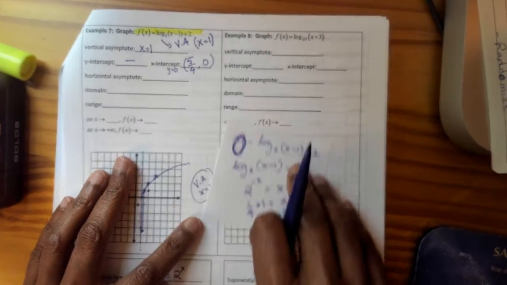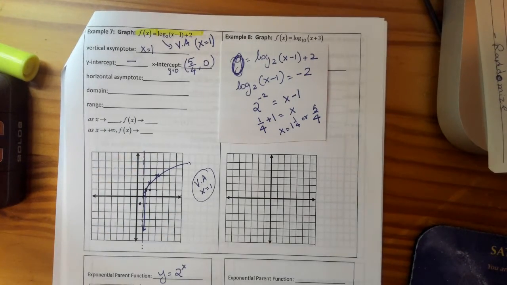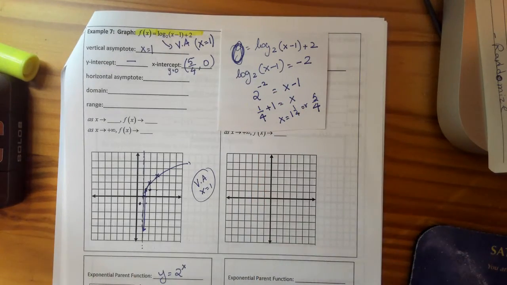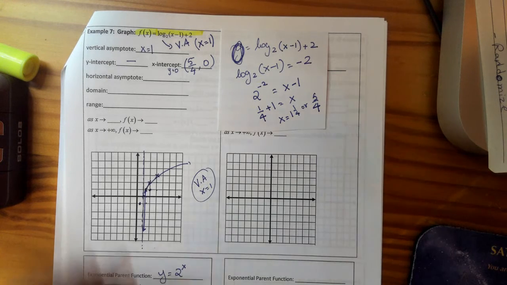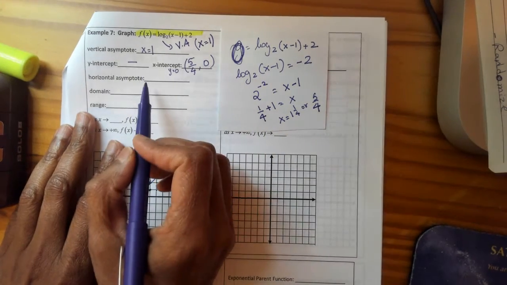Alright, so I hope this makes sense. I'm going to leave this on for a couple of minutes for anyone who needs to copy this as to how I got that x-intercept. It's an important concept, and it's something that we need to know. We always need to know how to solve for x and y and go between logs and exponents, but that's how you're going to do it.